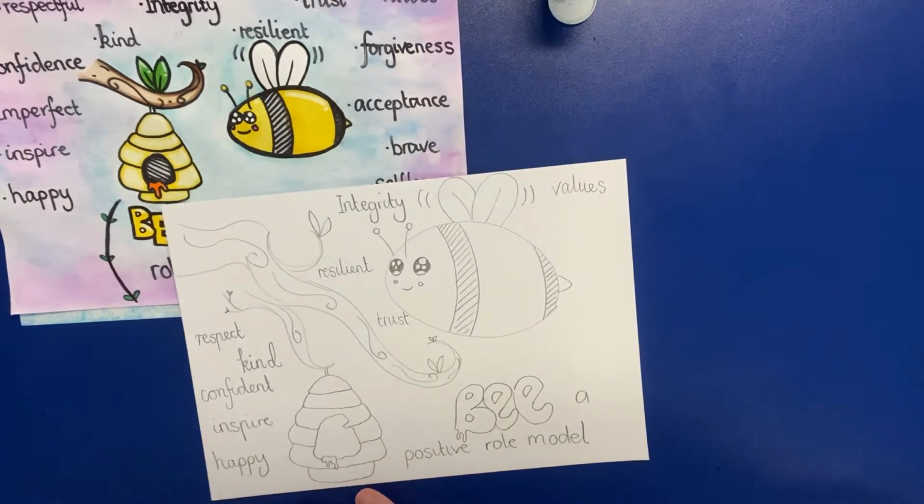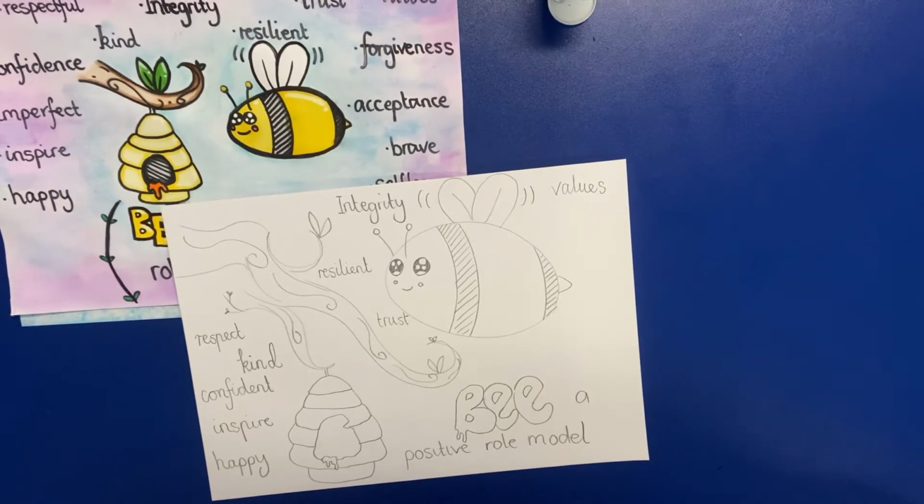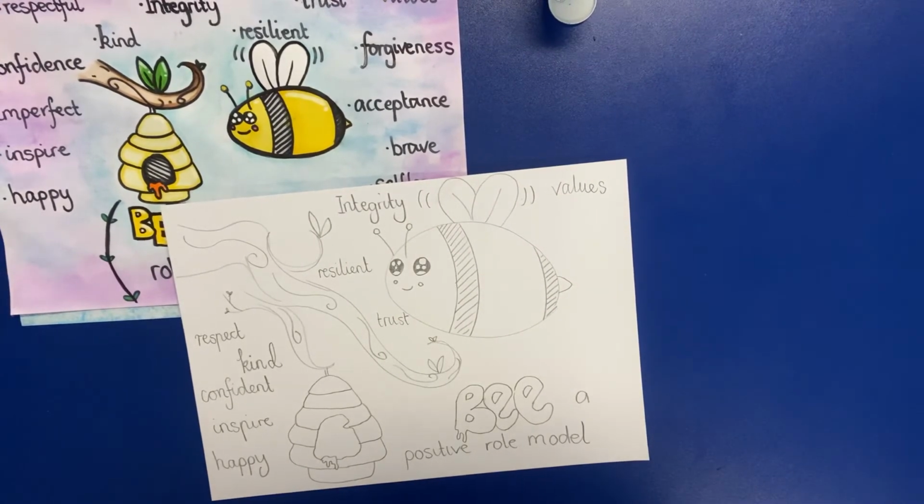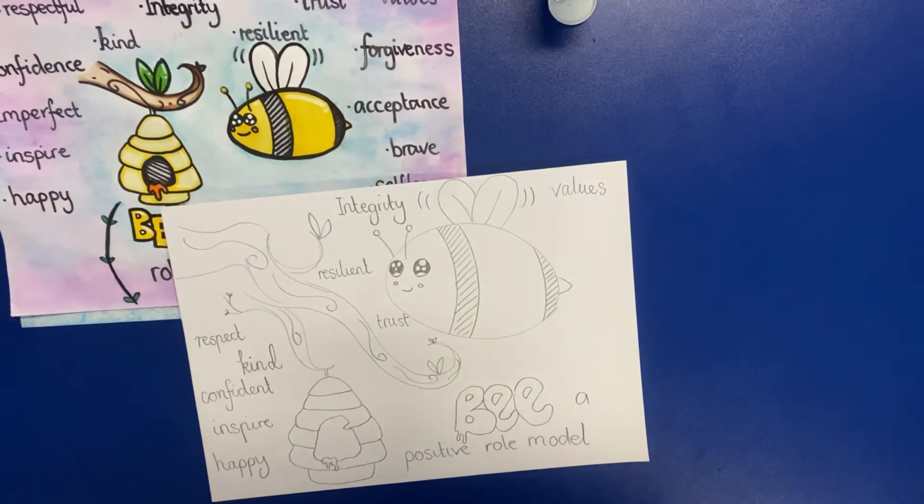They hold values close to their heart, and that might be that you protect your family, or it might be that you don't waste money on silly things, or it might be that you don't waste food. So they've got strong values and they stick to them. They're very important to them.